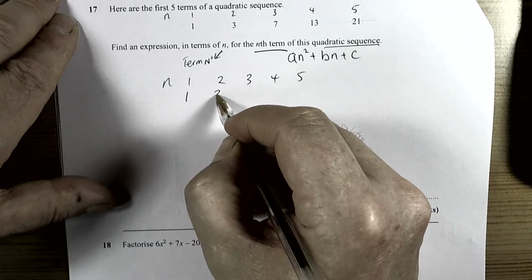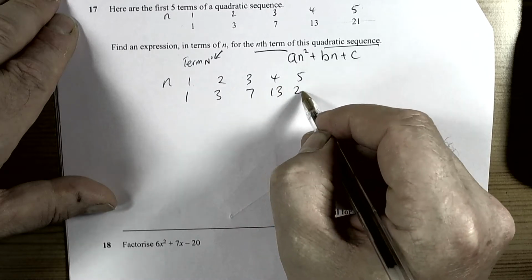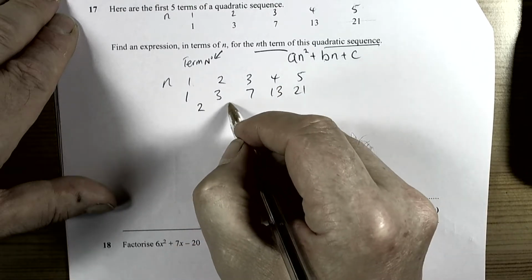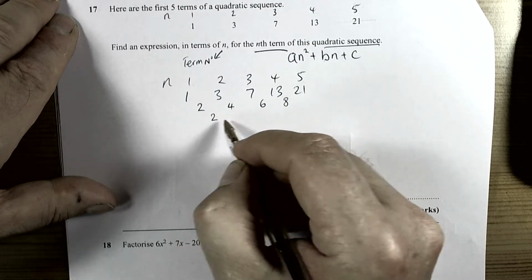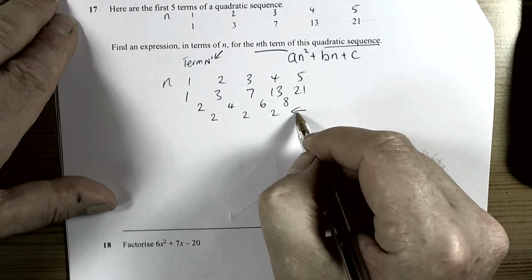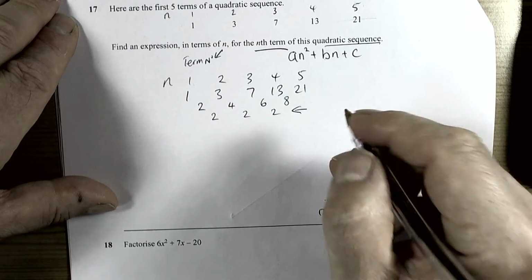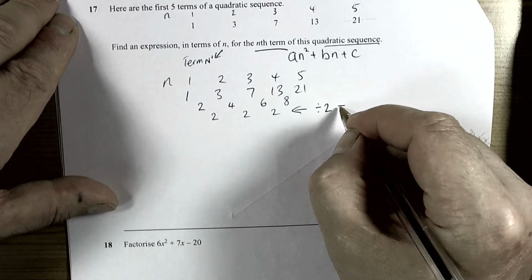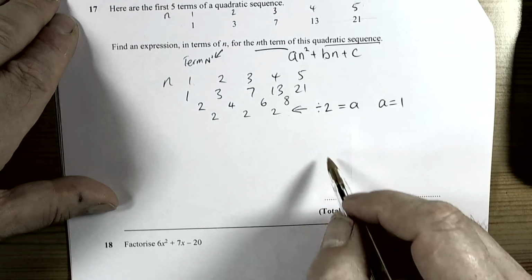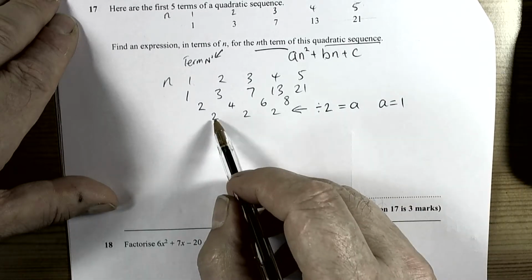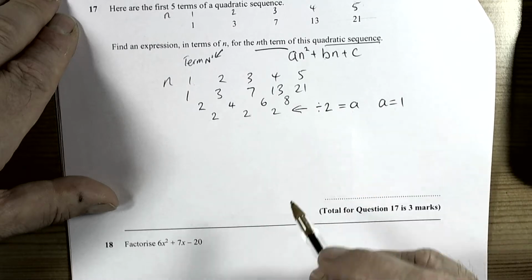The sequence was 1, 3, 7, 13, 21. Do the differences between them. So 2, 4, 6, 8. Then we have to go to the second level, so 2, 2, 2. And basically, if we divide that by 2, it tells us the value of a. So a is equal to 1, because 2 divided by 2 is 1. If this was going 4, 4, 4, then a would have a value of 2.